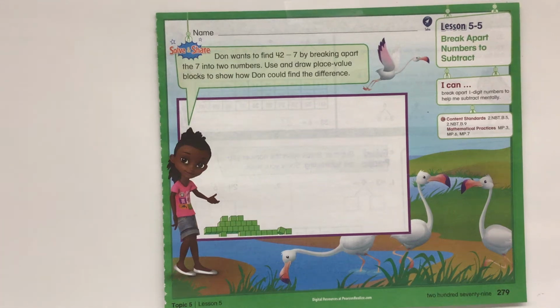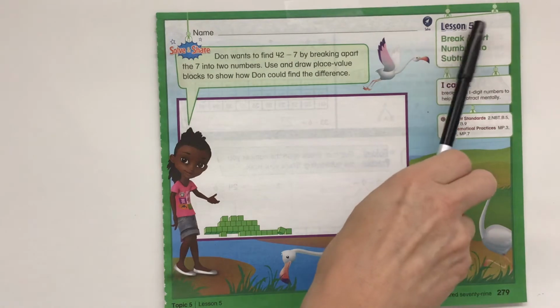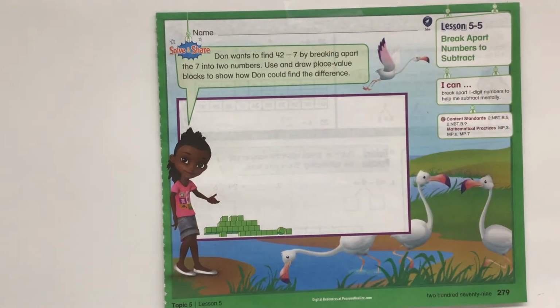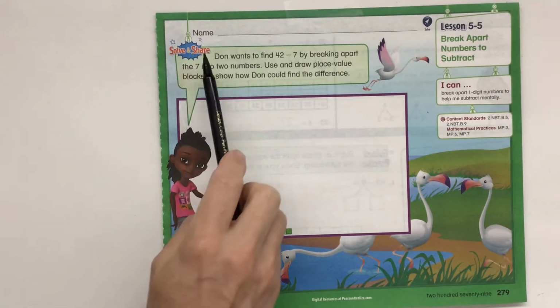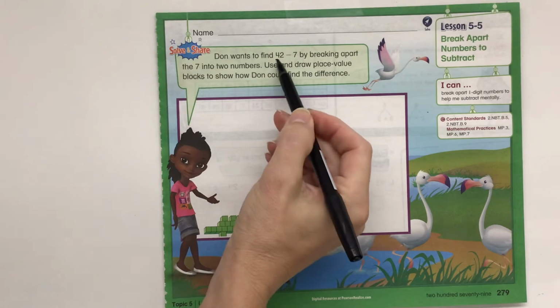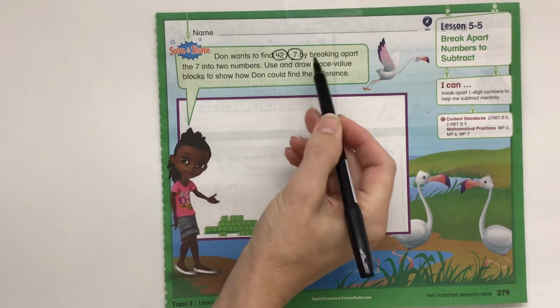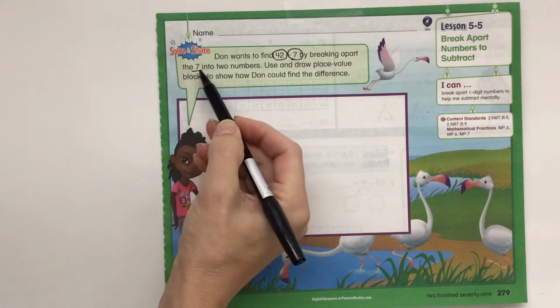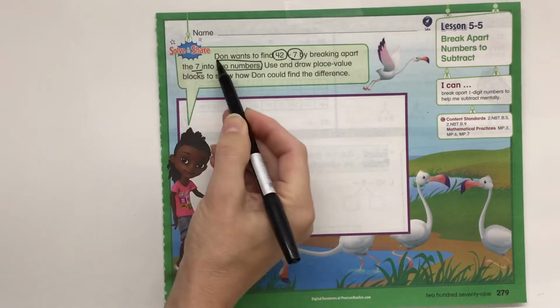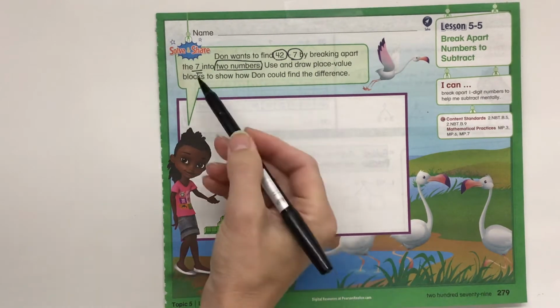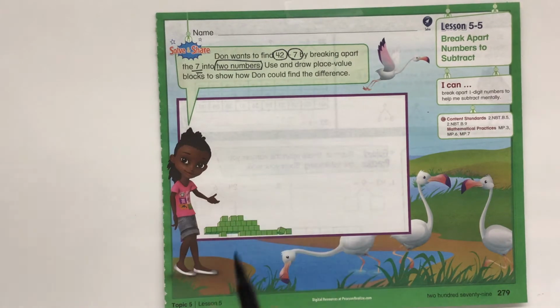All right, this is second grade math, lesson 5-5. Break apart numbers to subtract. So let's take a look at what it is asking us to do. Dawn wants to find 42 minus 7 by breaking apart the 7 into two numbers. Use and draw place value blocks to show how Dawn could find the difference.